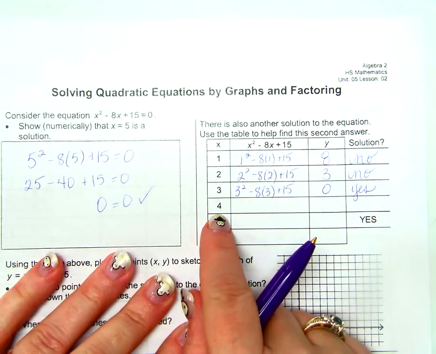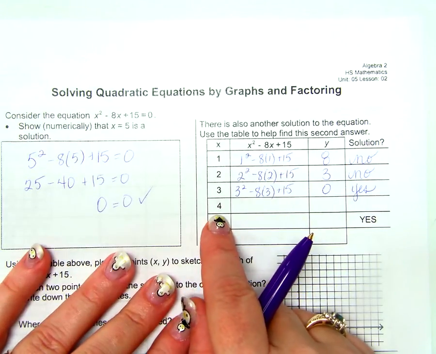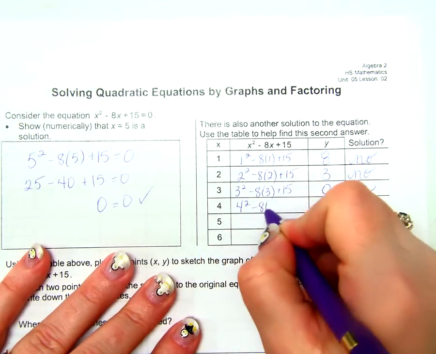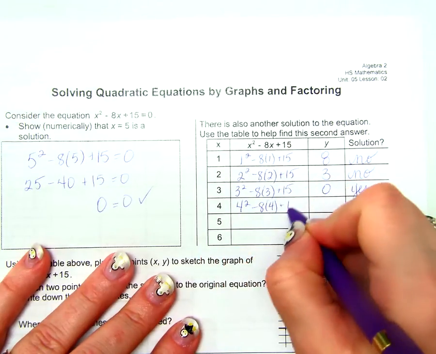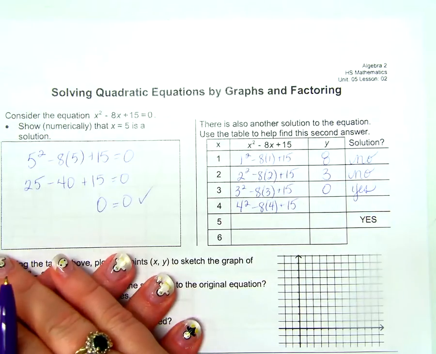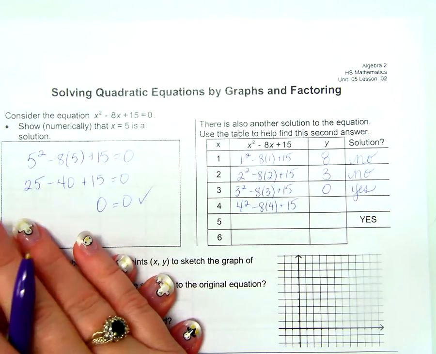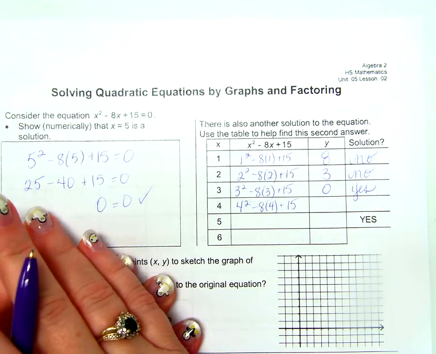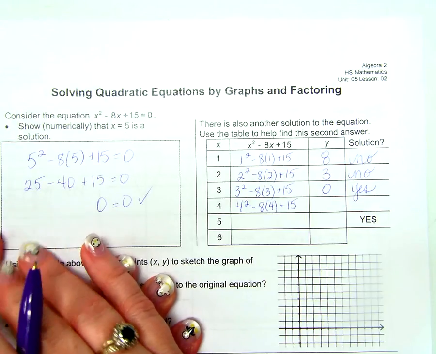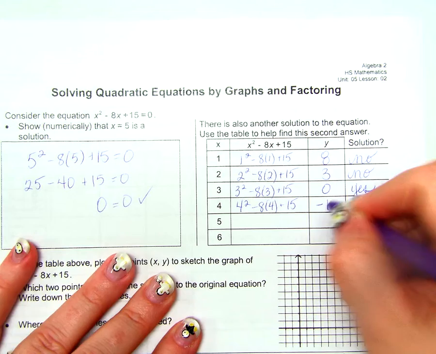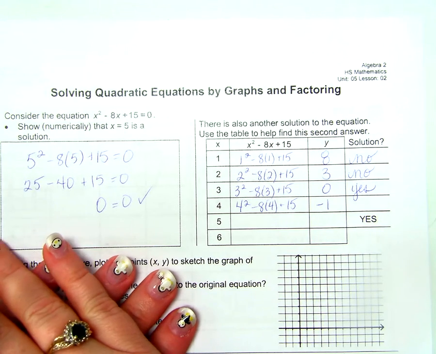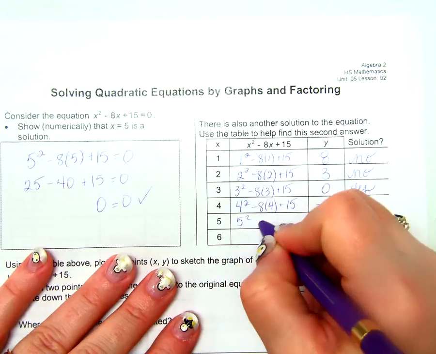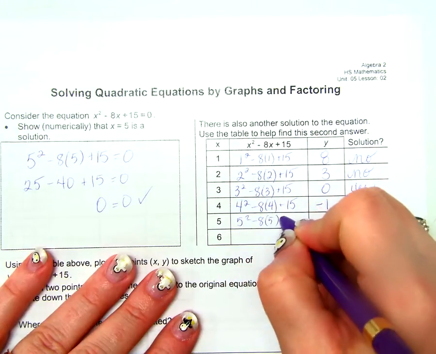Is 4 a solution? 4 squared minus 8 times 4 plus 15. 4 squared minus 32 plus 15. Negative 1. Is that a solution? No. Now we already did 5 squared minus 8 times 5 plus 15, right?